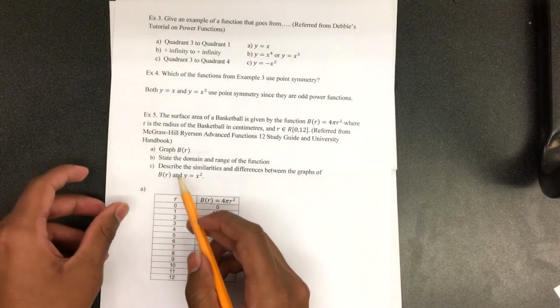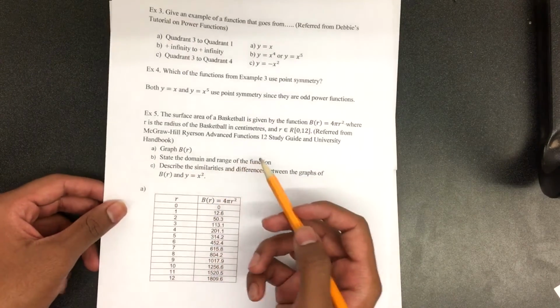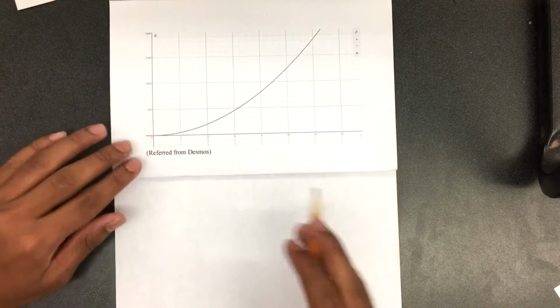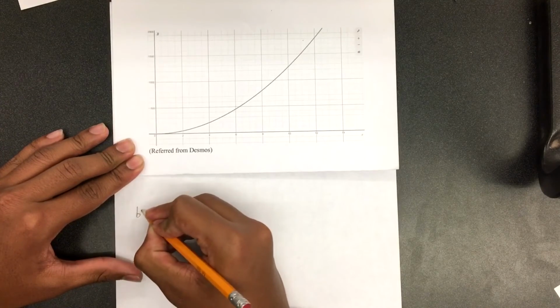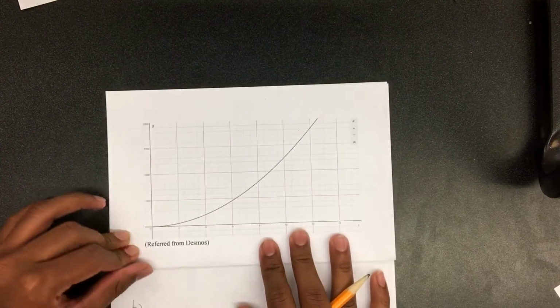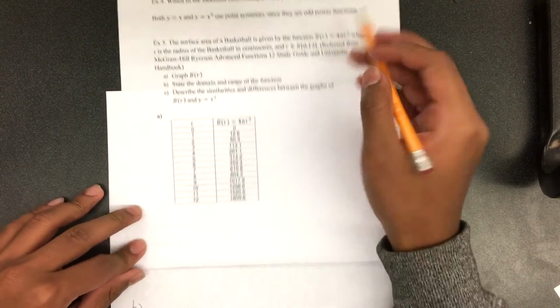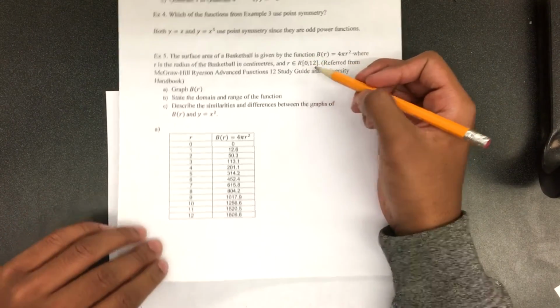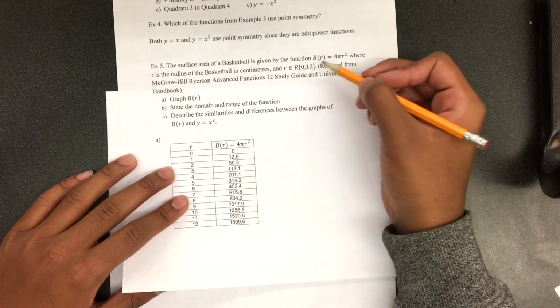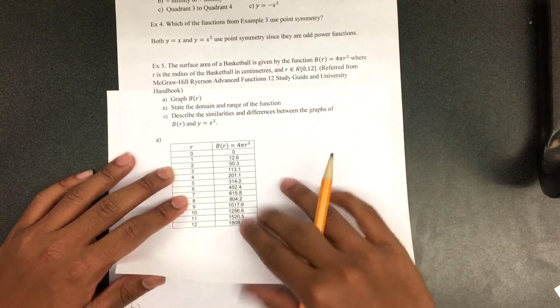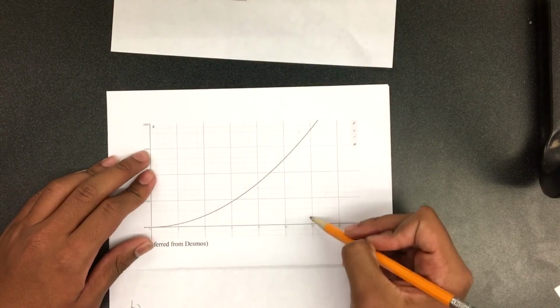So now for B, it says state the domain and range of the function. So as you can see, even using the table of values, the question gives it to you either way. The domain, it says r goes from 0 to 12, and r is the domain. And as you can see here, it goes to 12.